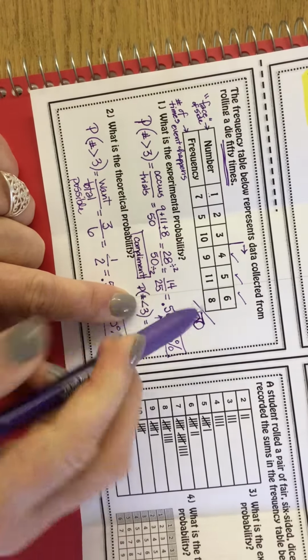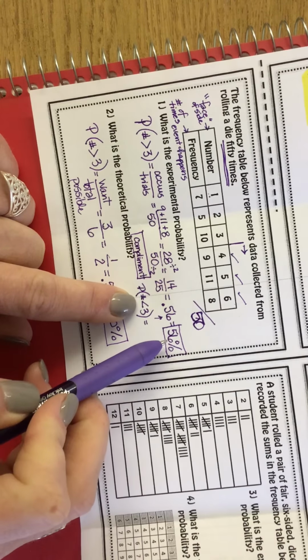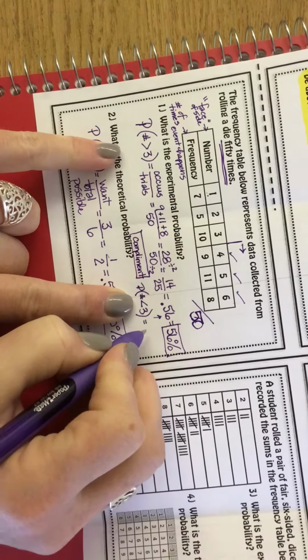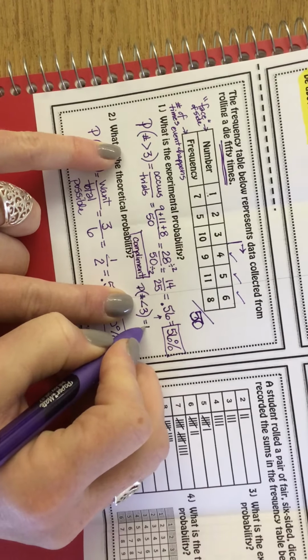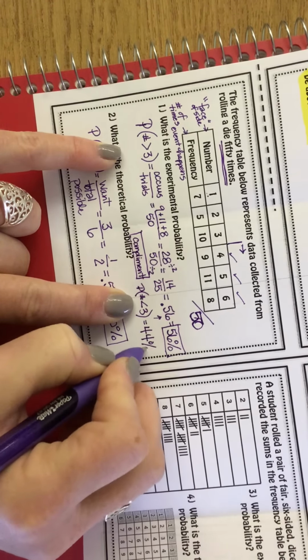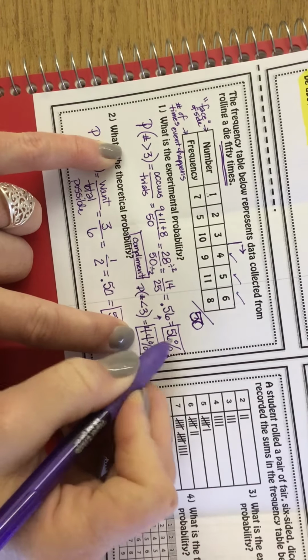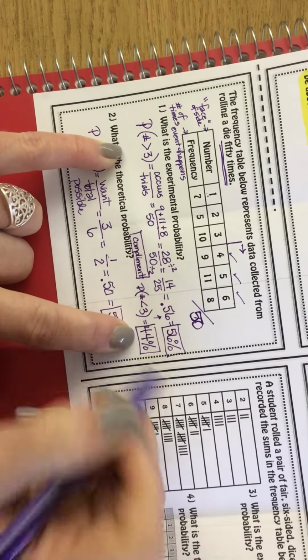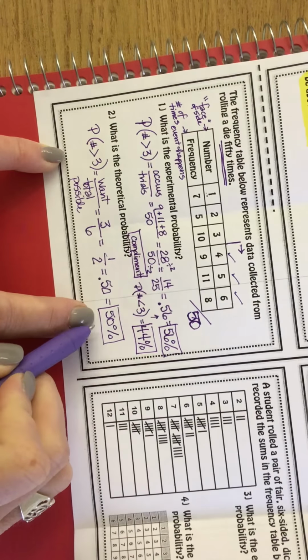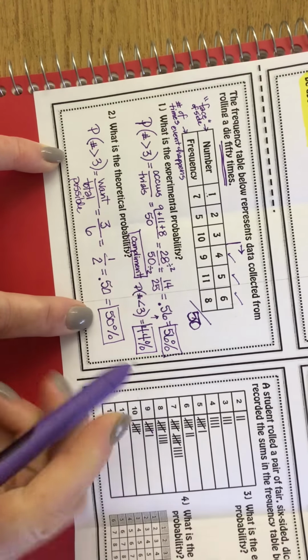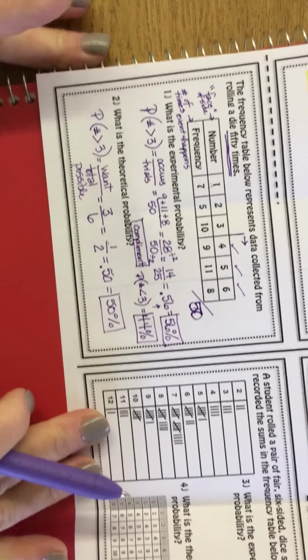If we found what was greater than 3, less than 3 is what it makes to add up, so 44%. In other words, the complement is the number that makes it add up to 100. Okay? What is the complement for theoretical? That's right, 50%.